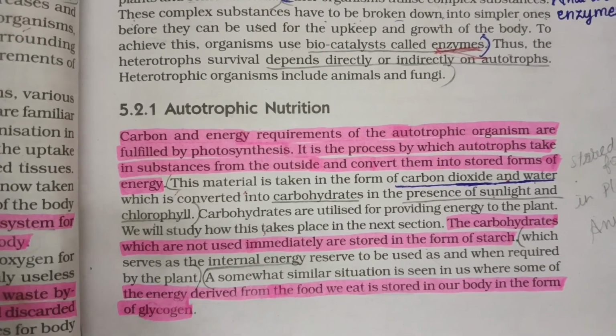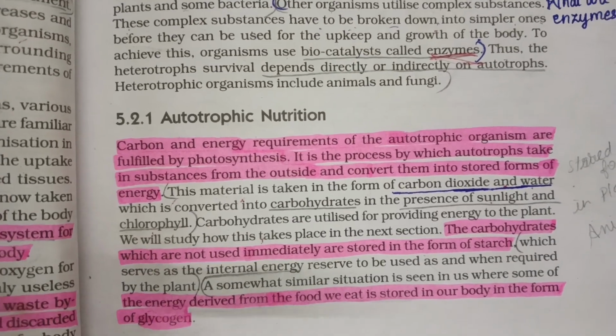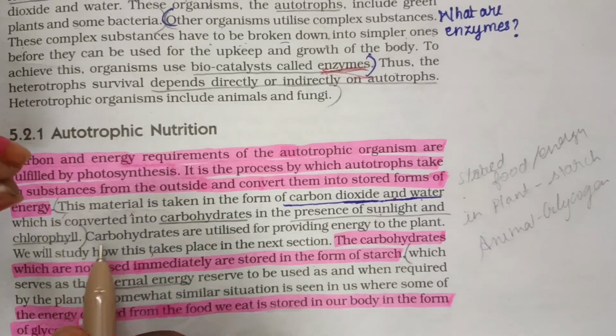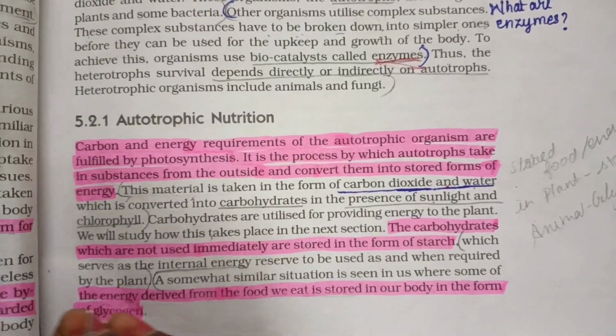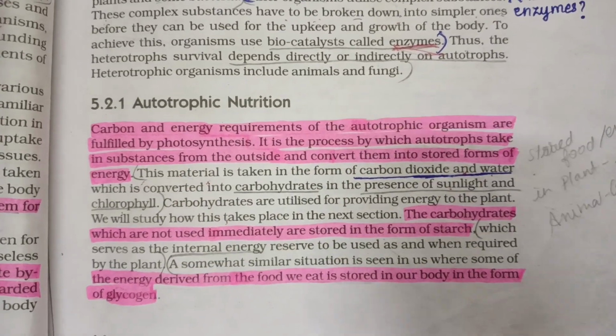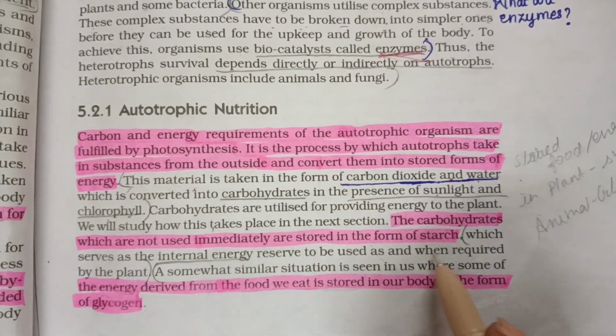She will prepare in the morning. She will also use the same for lunch and dinner, right? So the same way, plants prepare carbohydrates. Plants prepare the food. Some they utilize at the time. Some they are stored for later use. So the stored food is nothing but starch.